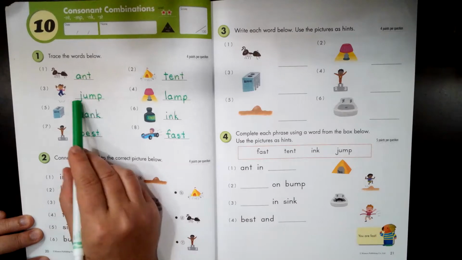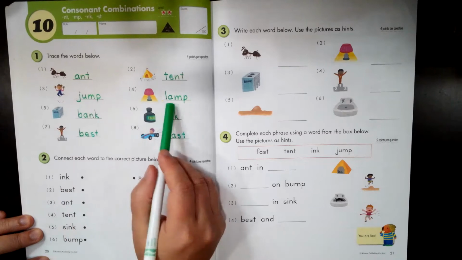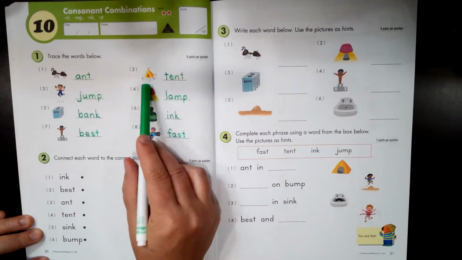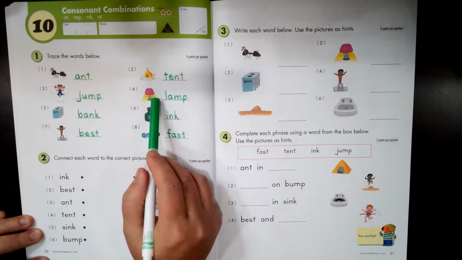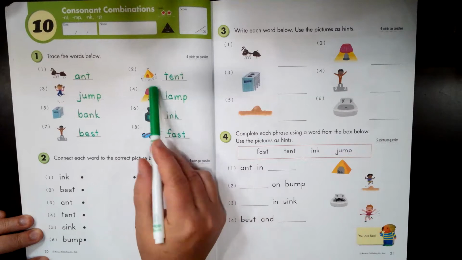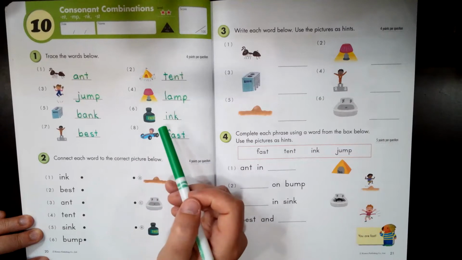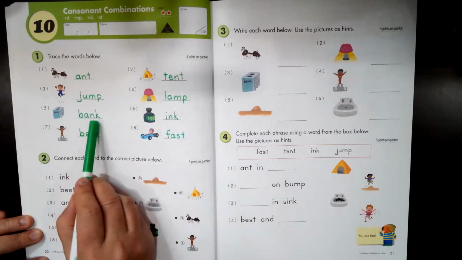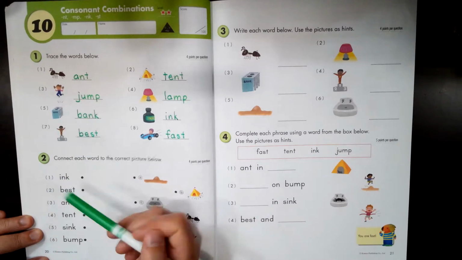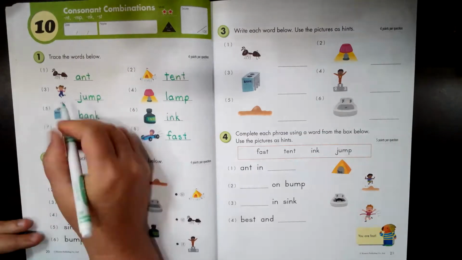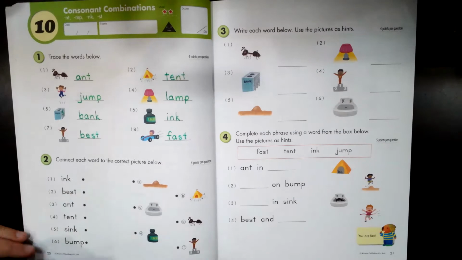Jump. Lamp. This thing is called a lamp, and it makes light when it's plugged in and turned on. But this thing is called a lamp. This is a picture of a bank. A bank. It just looks like a big building, doesn't it? Bank. That's where all the money is, inside the bank.